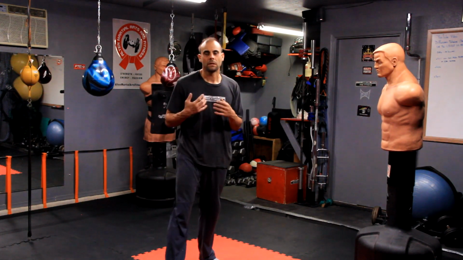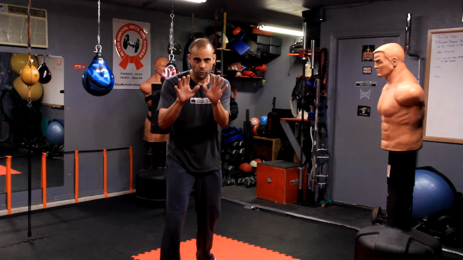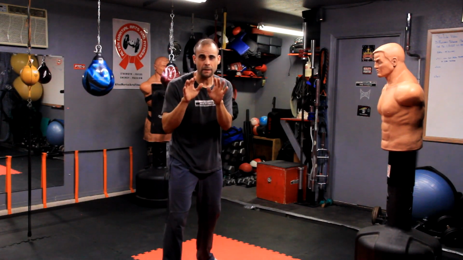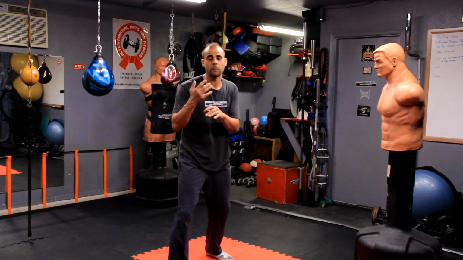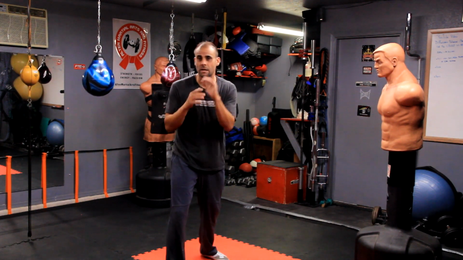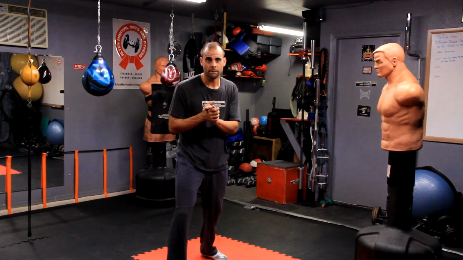Okay, so hands up, square to your adversary, knees bent like this, strong base of support, ready to move if you possibly can and access both sides of your body. Let's go on to the next one.